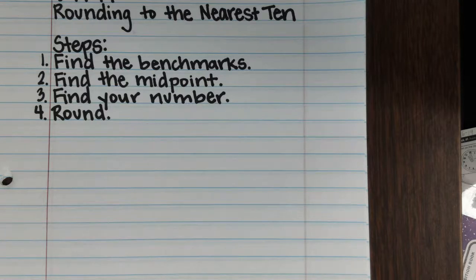Step 3 is to find your number. So the number that you are trying to round, we're going to figure out where it goes on that number line using the midpoint to help us. And then step 4 is we're going to round. That means we're going to see what our number is closer to.